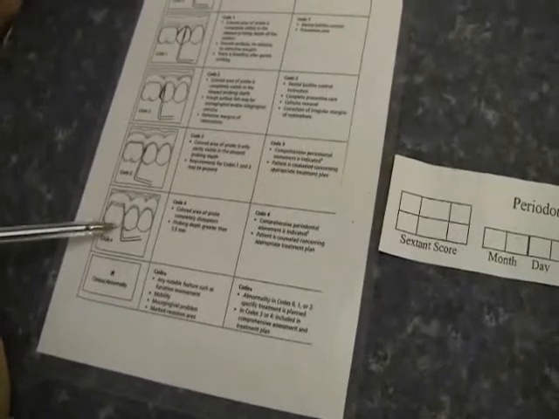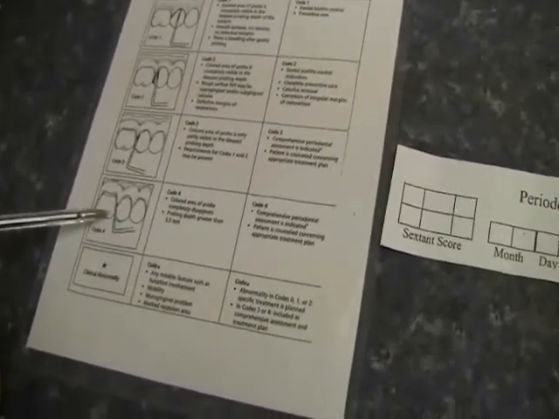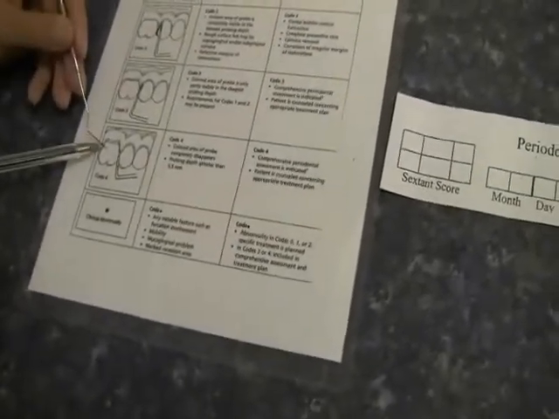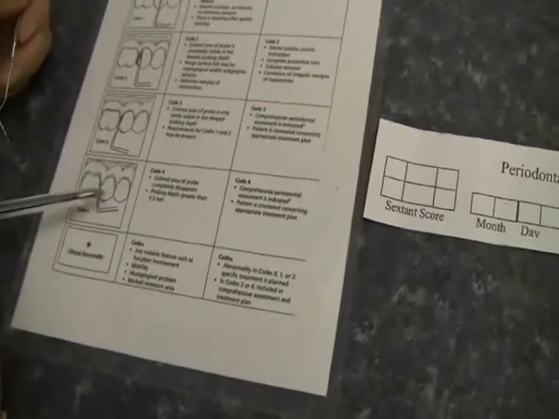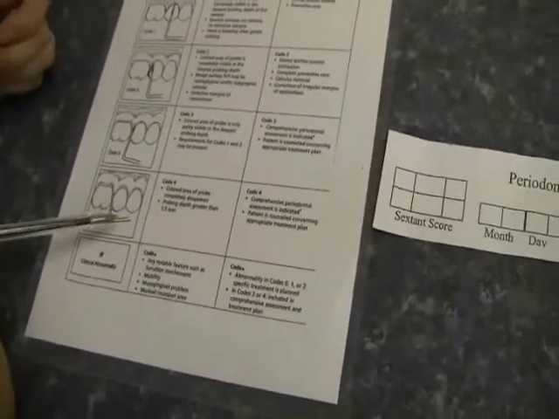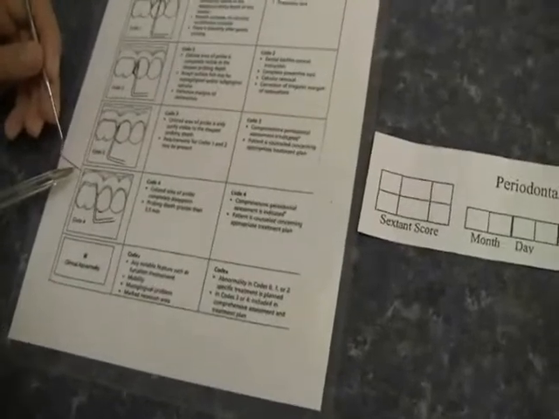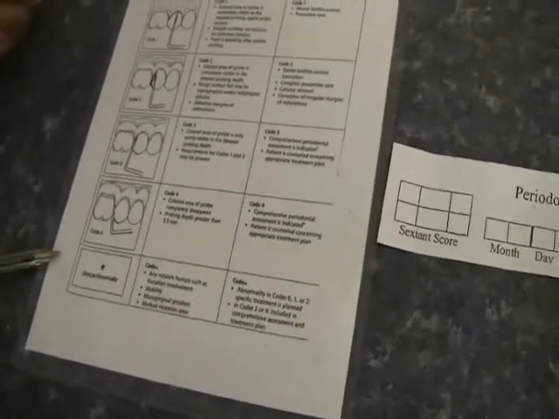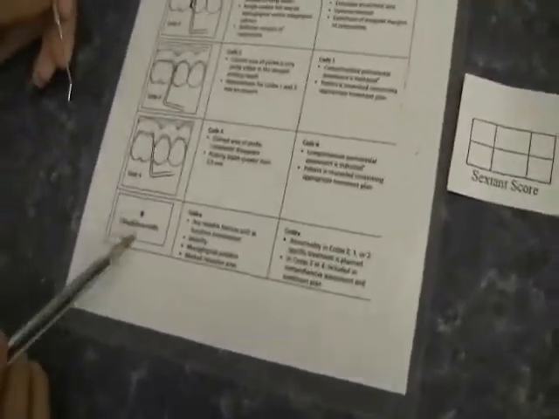Code 4 means that if any area or the worst area of a sextant, the entire colored band here on the probe goes subgingival, automatically that is a code 4. And this again doesn't worry about bleeding or calculus or defective margins. Just if this entire colored band disappears subgingival, it's a code 4. If that happens, you can move on to the next sextant because there's no code that's higher than a 4.